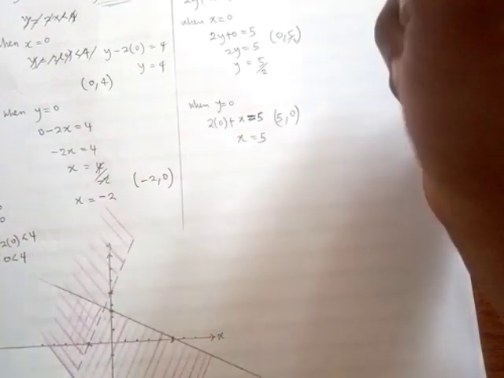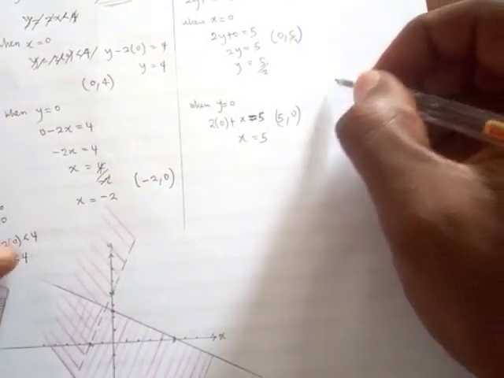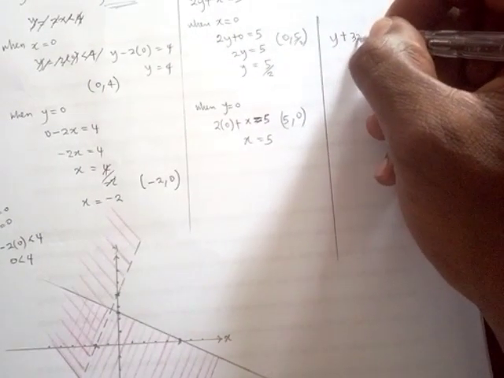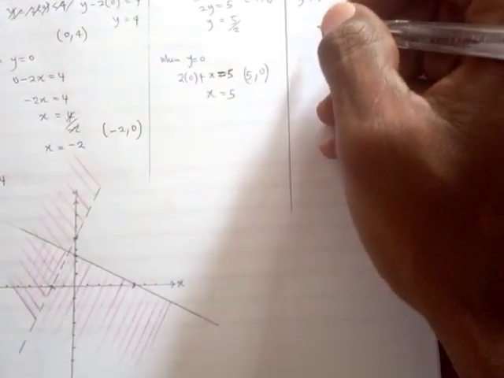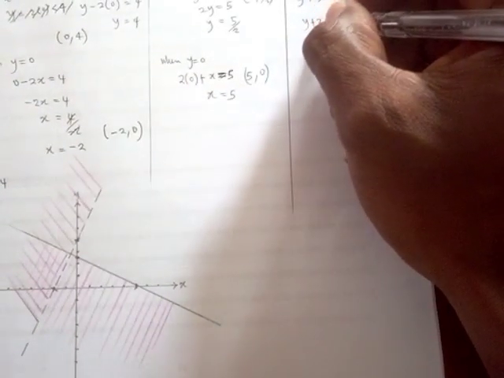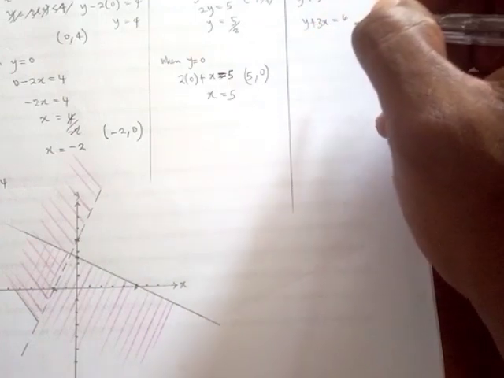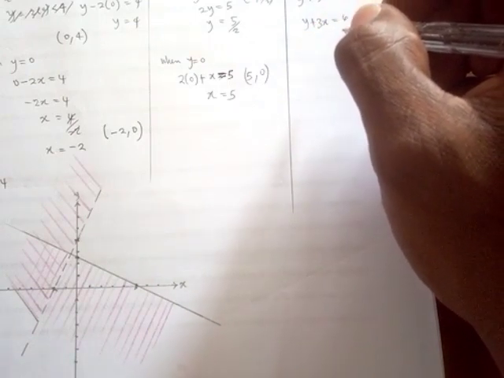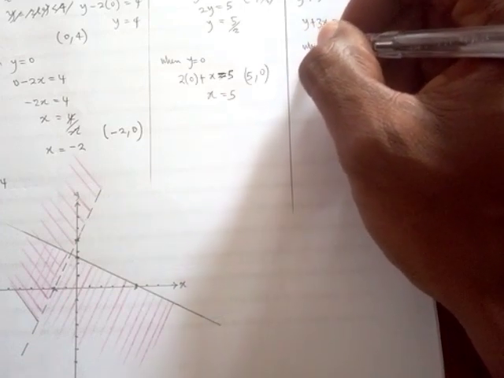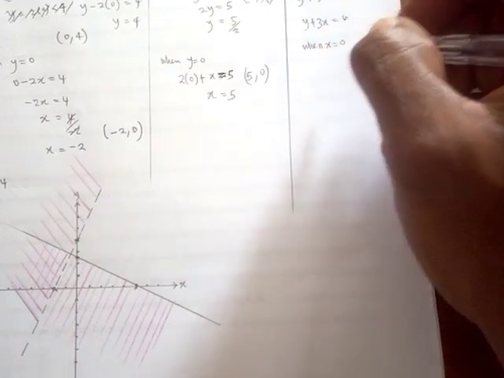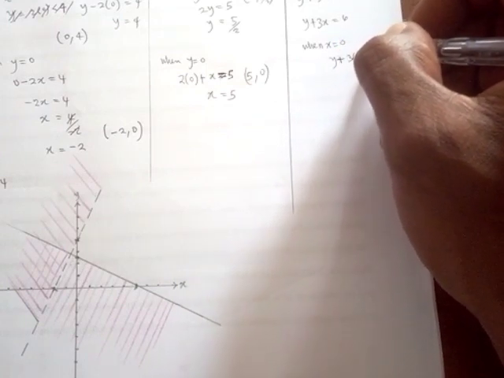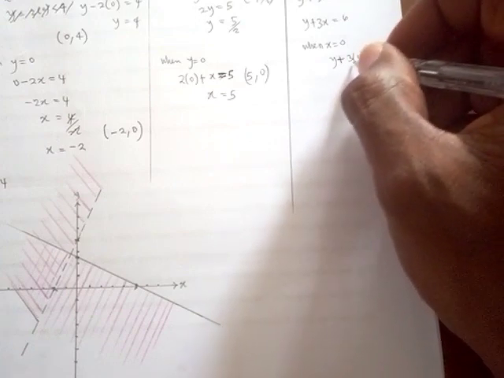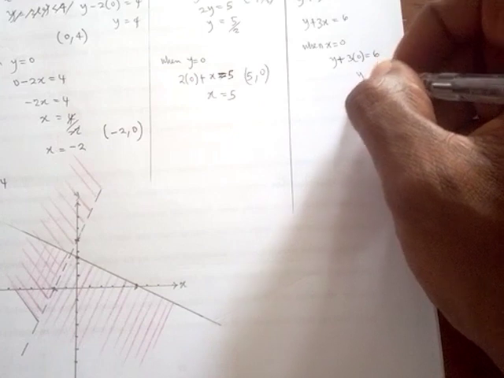So let's go to the next inequality that talks about y plus 3x is less than or equal to 6. So we're going to draw the boundary line for y plus 3x is equal to 6. Then we'll assume that x is 0, and we'll solve y plus 3 bracket 0 is equal to 6. 3 times 0 is 0, so y becomes 6.